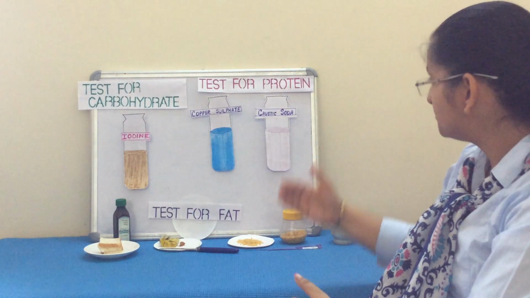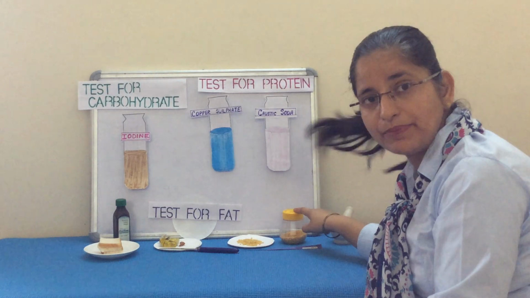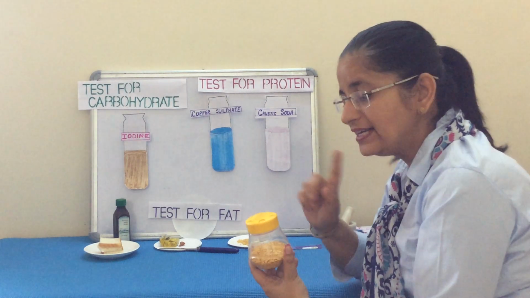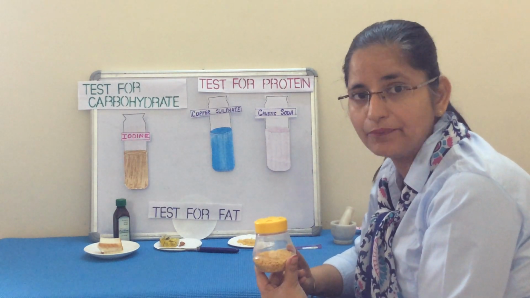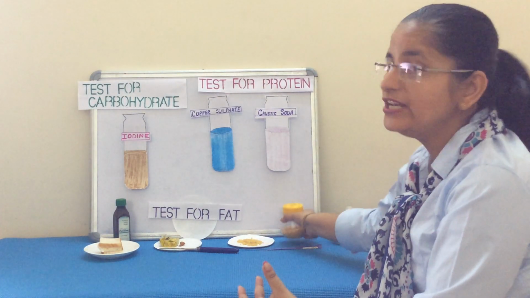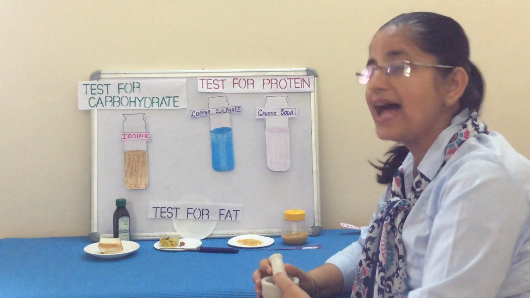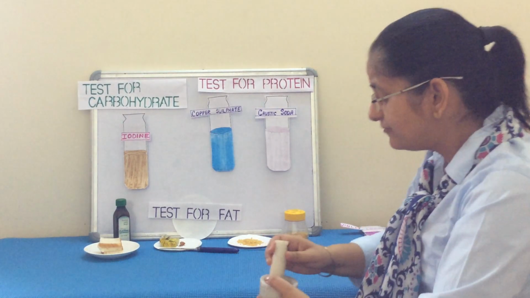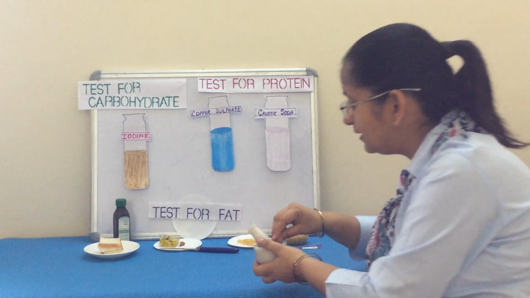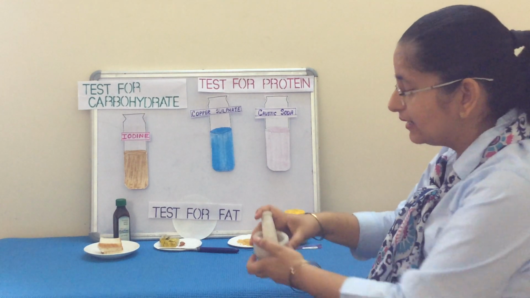For testing this protein, we need a sample, that is pulses. And whenever for testing protein we are taking a solid sample like pulses I am taking, we need to grind it and make it a fine paste of it before adding this solution to it. So the first step is to add the sample in mortar and pestle and grind it.